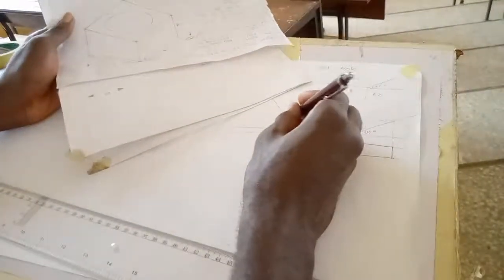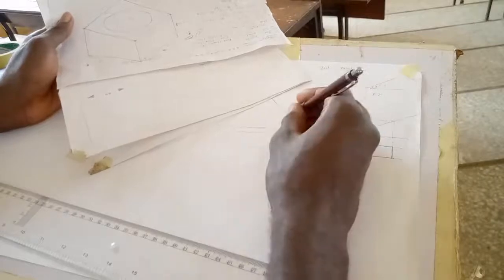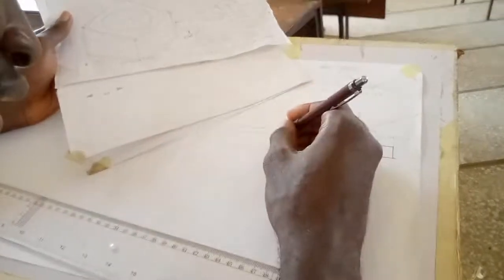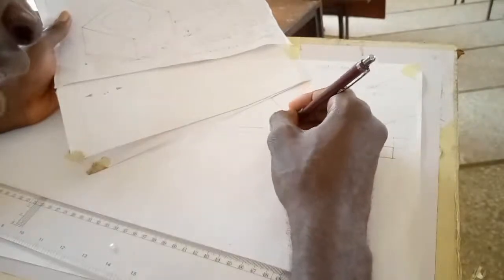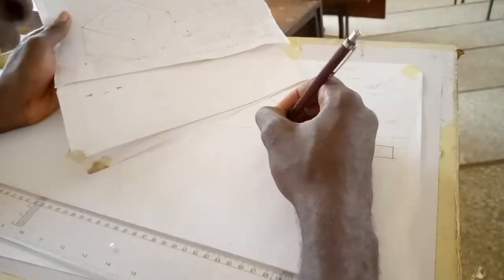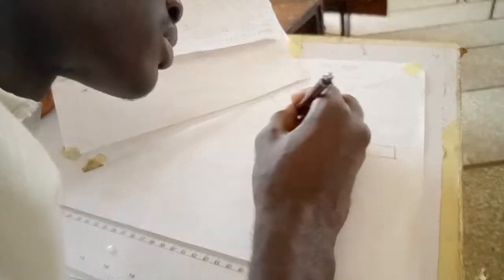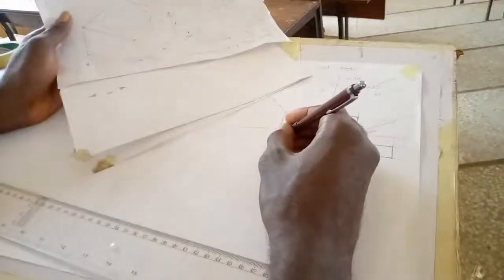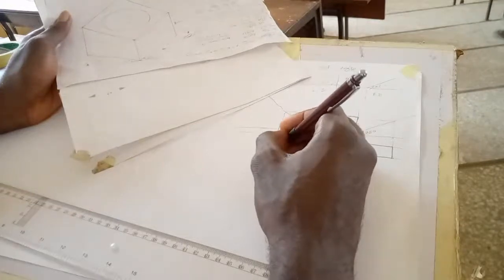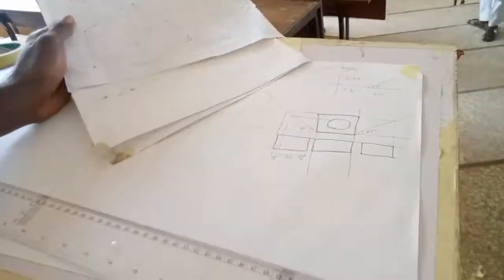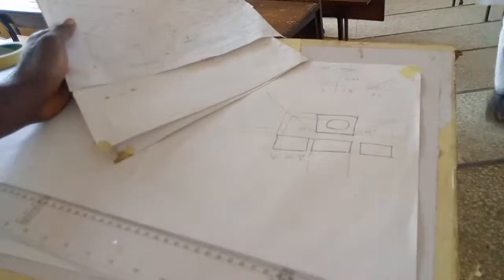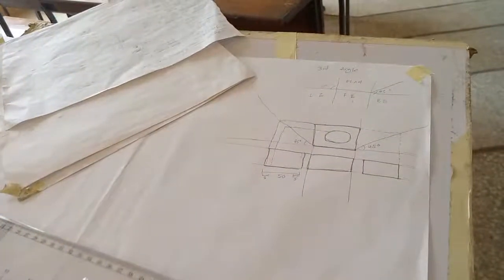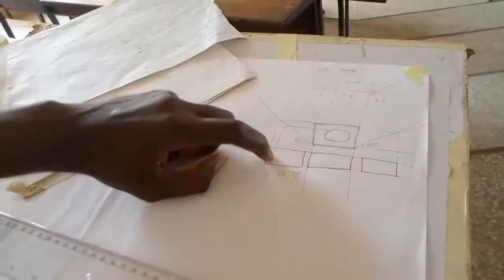Then you should not pass here, you should just hit it and drop it down. All this will be thin lines. Then here will be your short dashes.